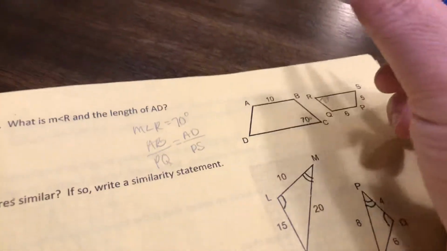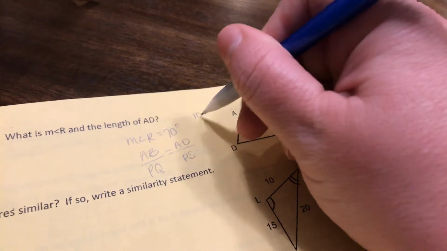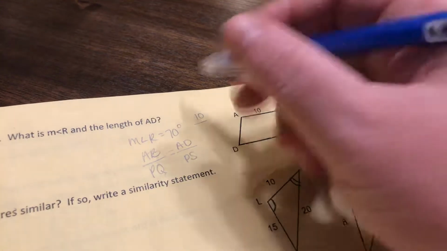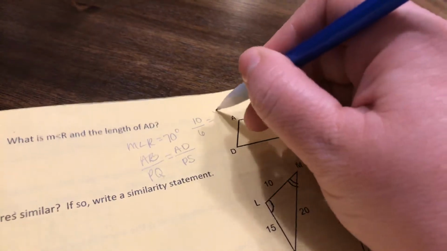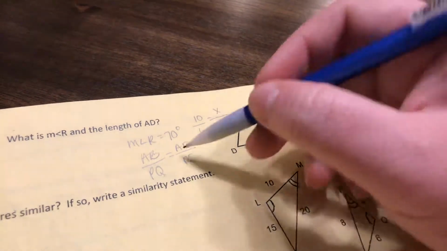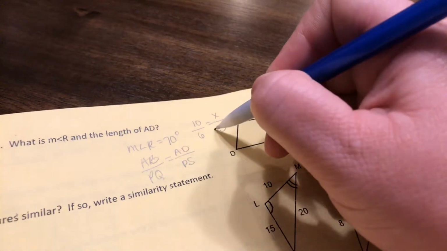So I'm going to do AB equals 10 over PQ, which is 6, and that's equal to AD, which is X, that's what we're trying to find, over the side PS, which is 5. And we'll cross multiply and solve for X.